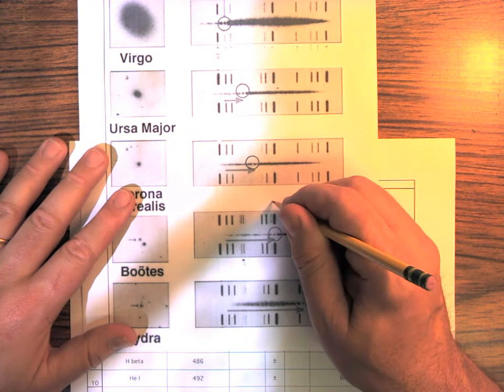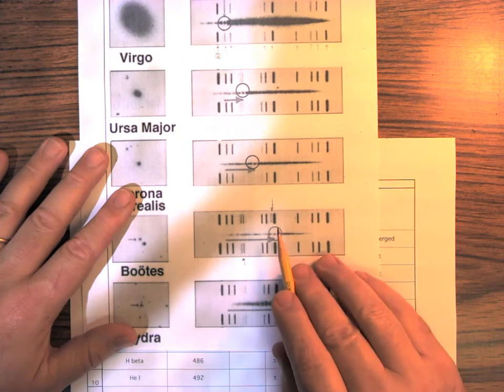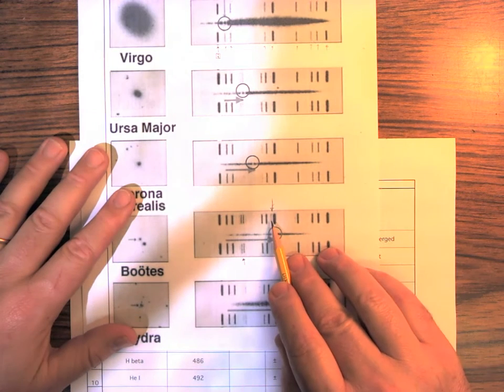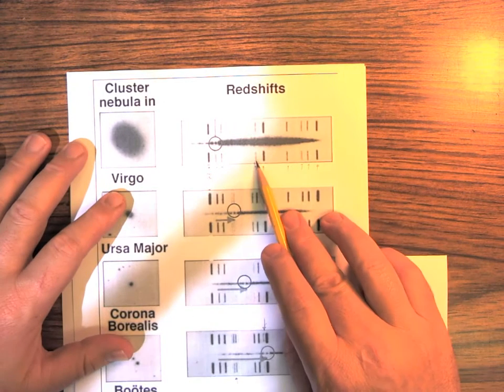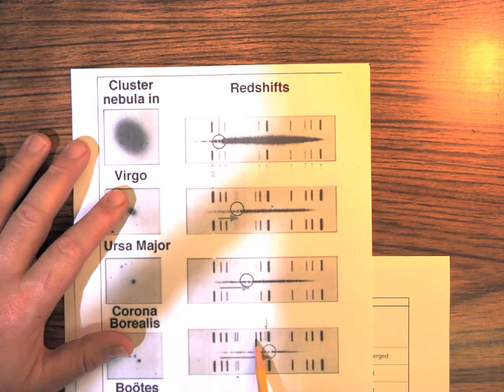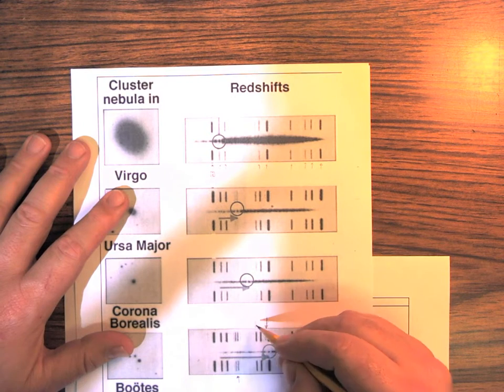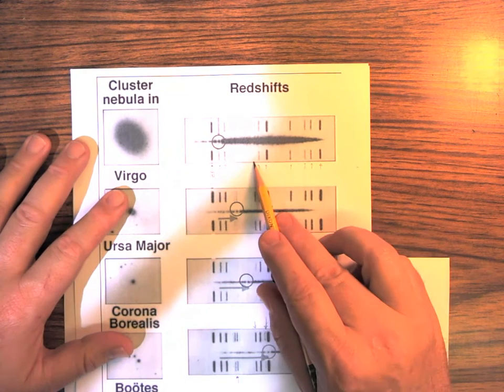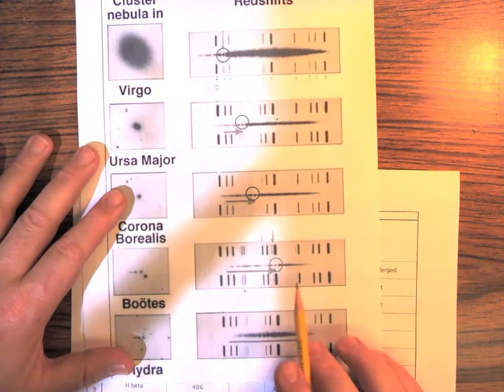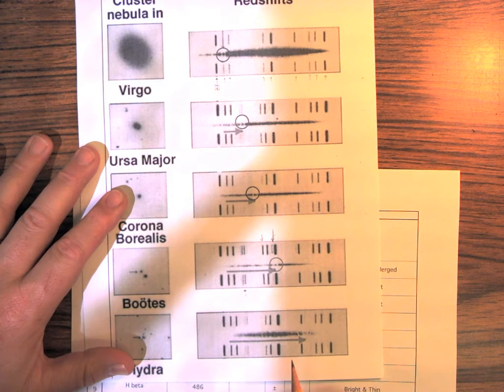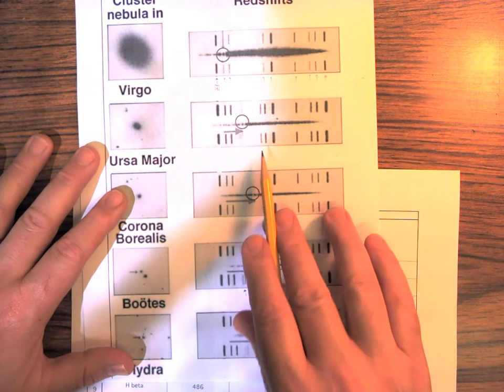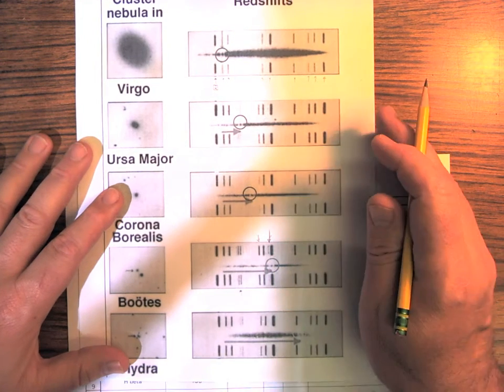It's also possible that we're talking about this line right there, which we can see here quite well, but we can't see very well up here. Similarly, we can see this line here quite well, but we can't see it up here. So these are the lines that we're talking about, and you can see some of them are more obvious than others.